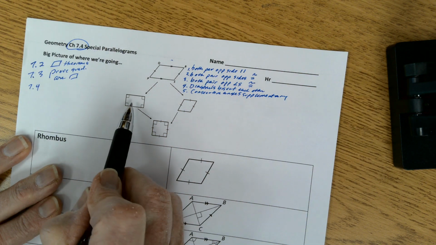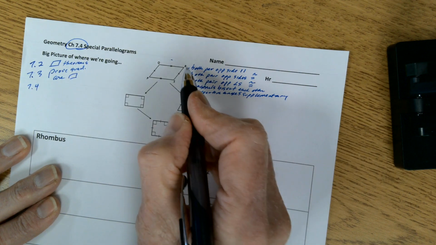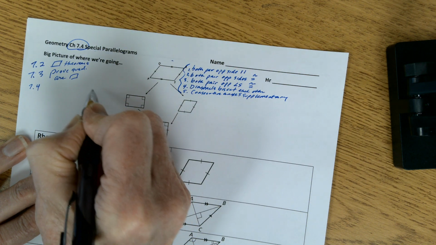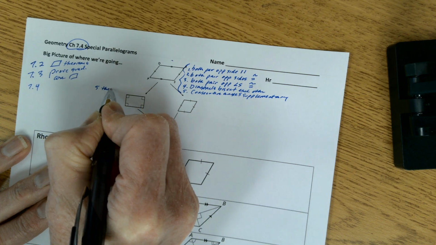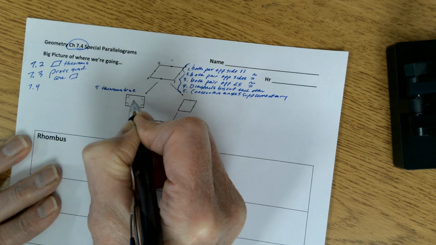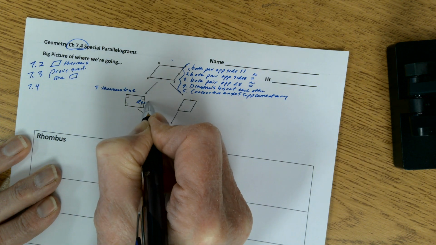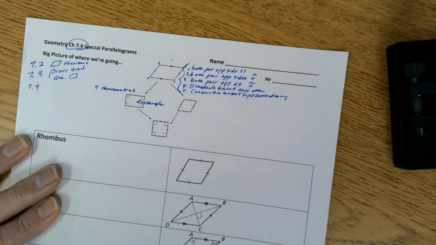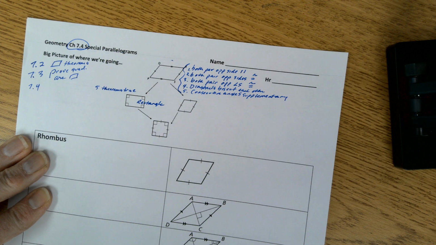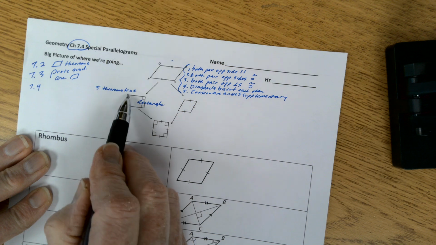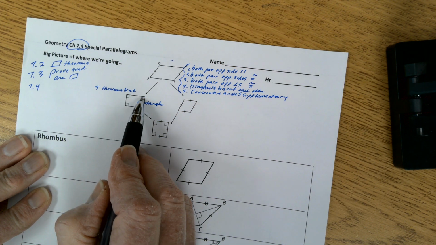Now, when we go to a rectangle, all of these 5 theorems are true. Okay, again, this is a rectangle. The 5 theorems are true, plus we add the definition, which is we have right angles, and then we're going to talk about the diagonals.